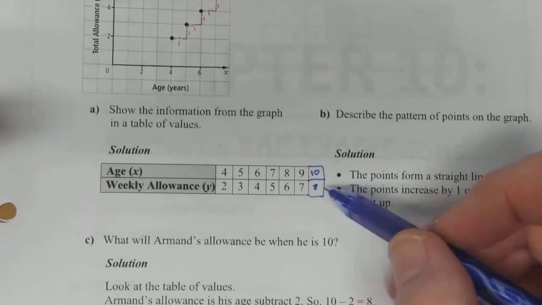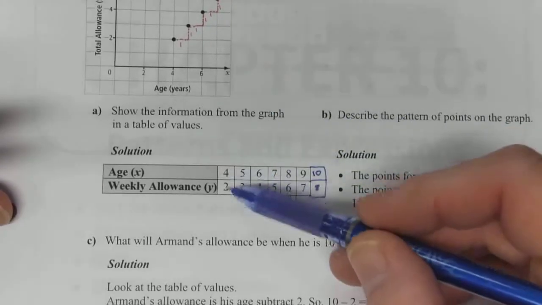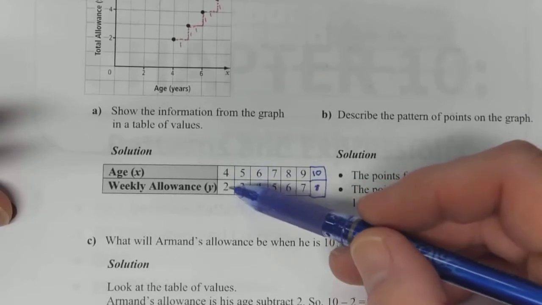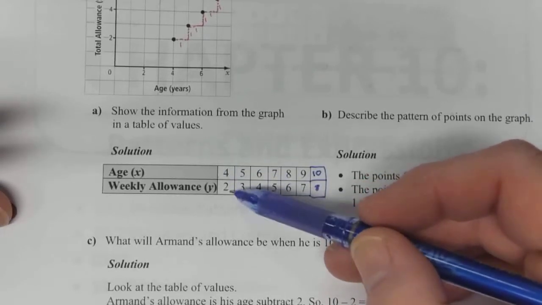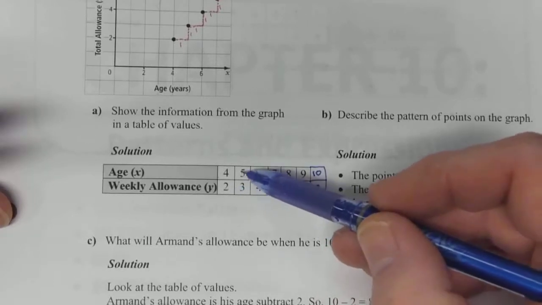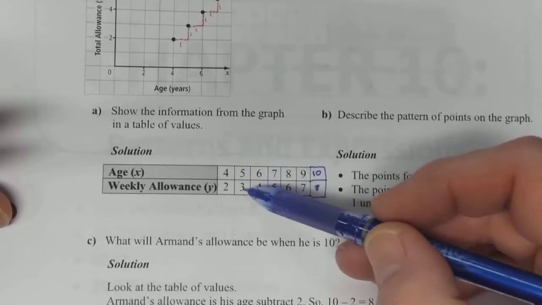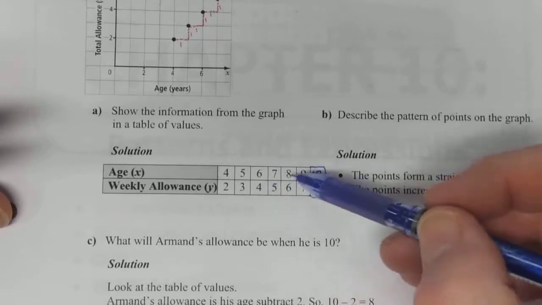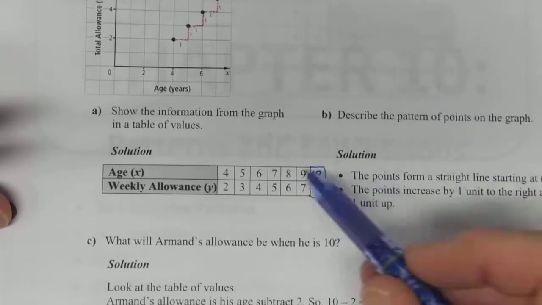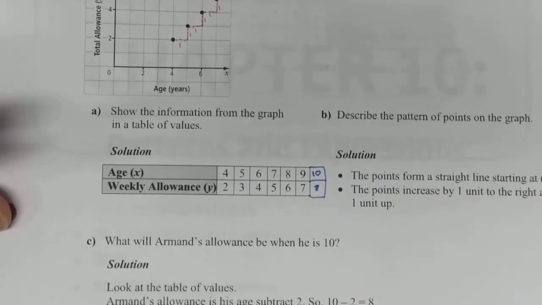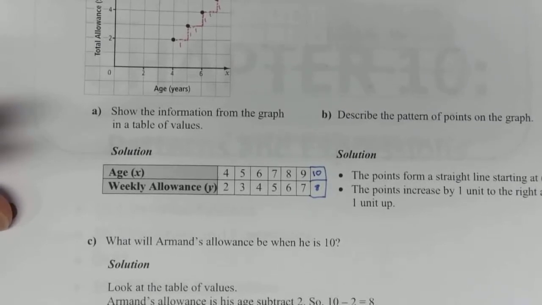Now, another way to look at it is you might see the relationship here. Well, if he's 4, he gets $2. You could subtract 2 from his age, and that's how much he's going to get that week. When he's 5, you can subtract 2, that gives you 3, and that's consistent. When he's 8, if you subtract 2 from that age, it's 6. So that's another perspective to take on it, is that subtract 2 from his age, and that will tell you how much he's getting. So when he's 10, subtract 2, he's going to get 8.